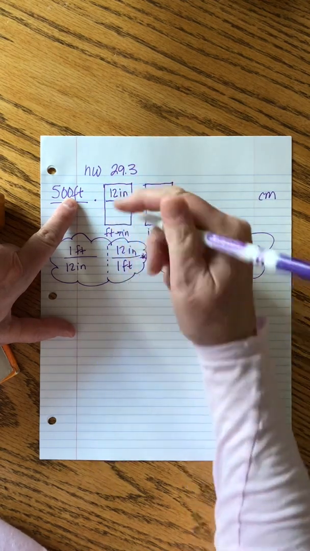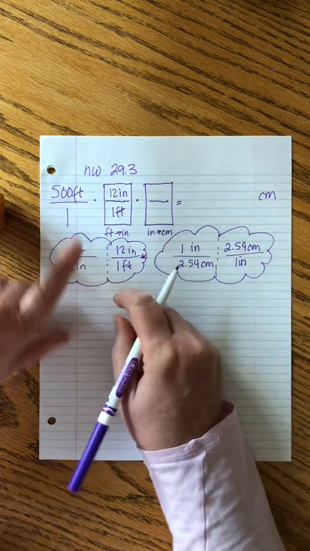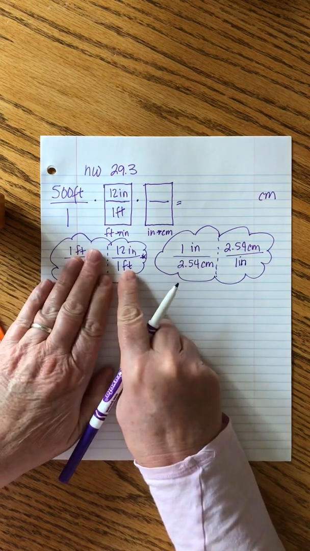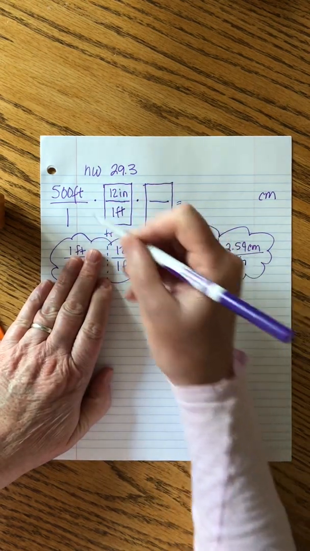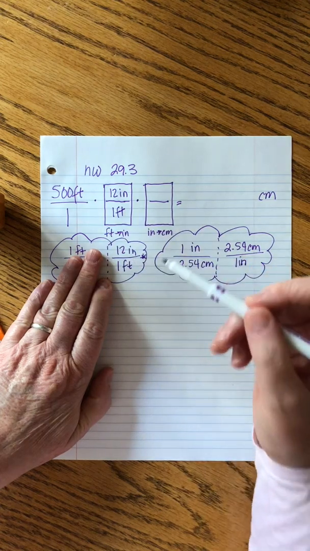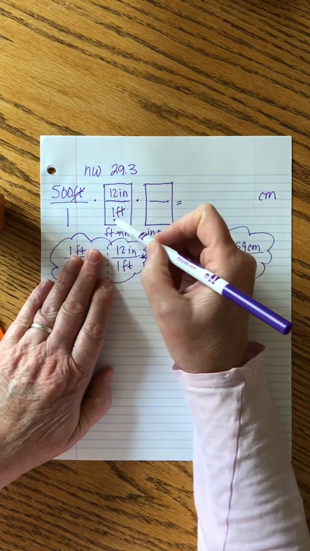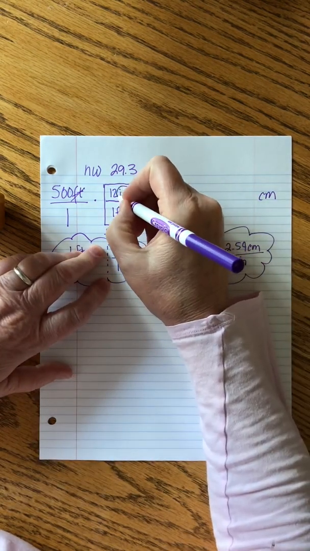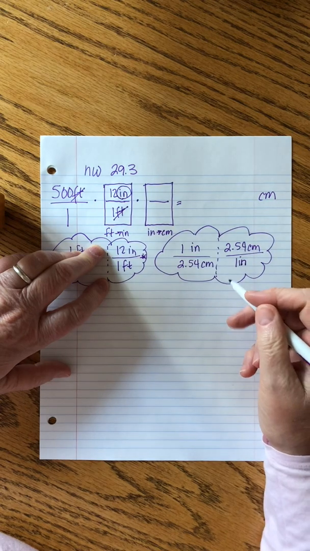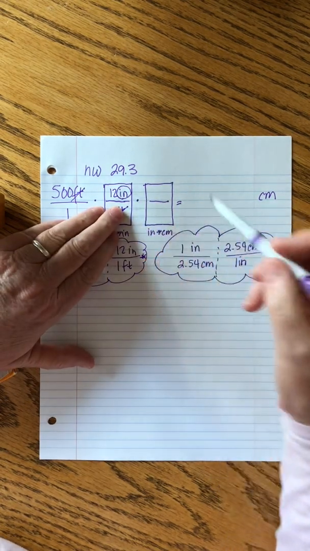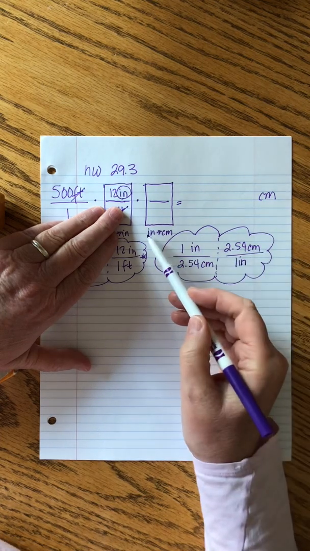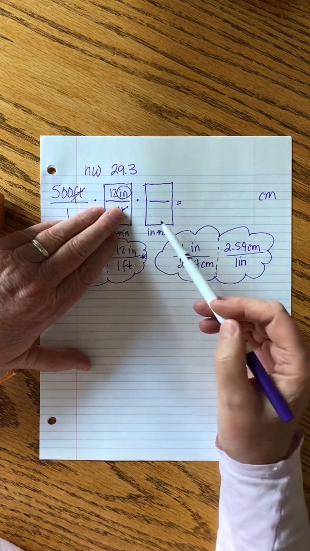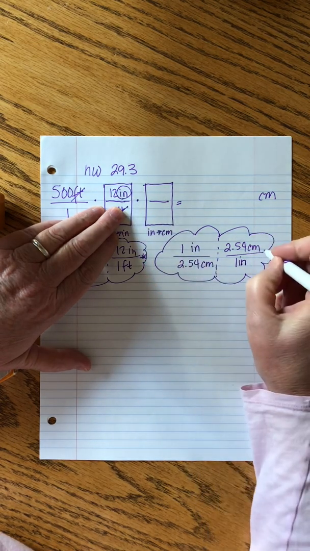So I copy this one into the box. This one I don't need. That doesn't fit this situation. This is the one I want because the feet now will cancel, top and bottom. That's my whole goal. So foot cancels with foot or feet, doesn't matter how you think of it. Now my number is being stated in terms of inches. That's my new starting unit. So now I need to choose one of these 2. That will take me from inches to centimeters, but I want the version that has inches on the bottom so that they will cancel. This is the one I want.